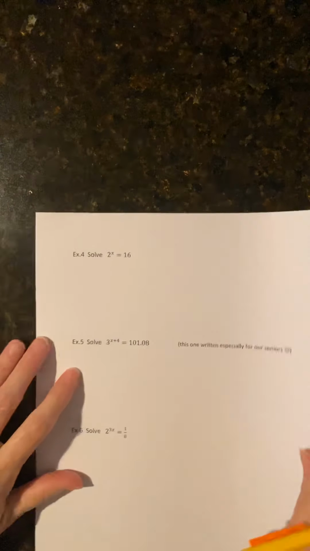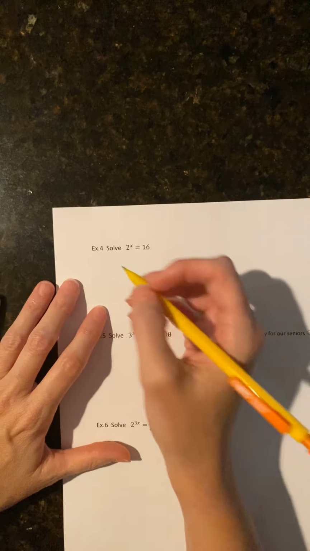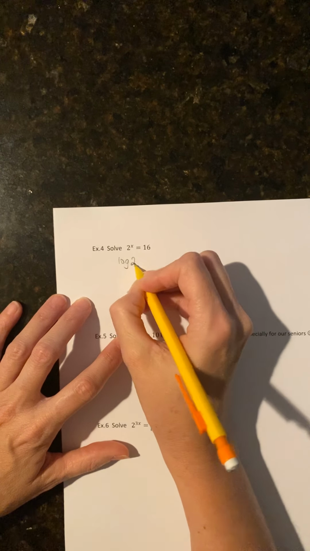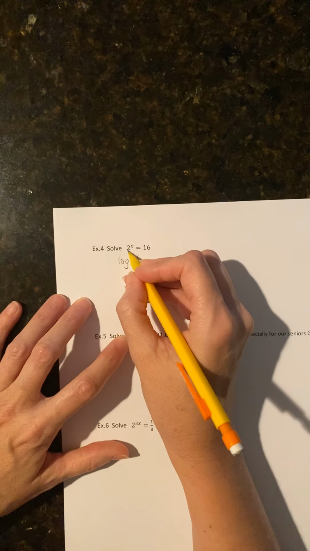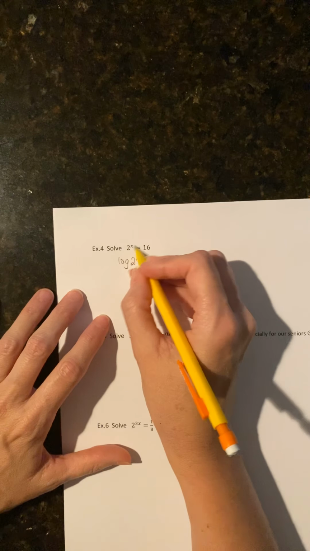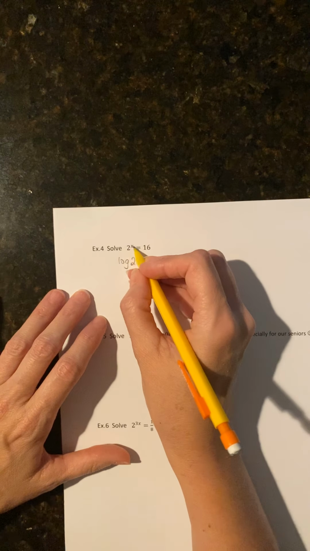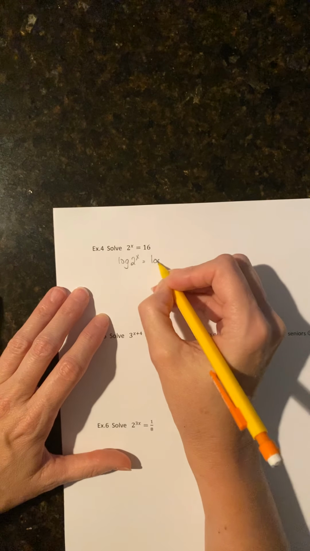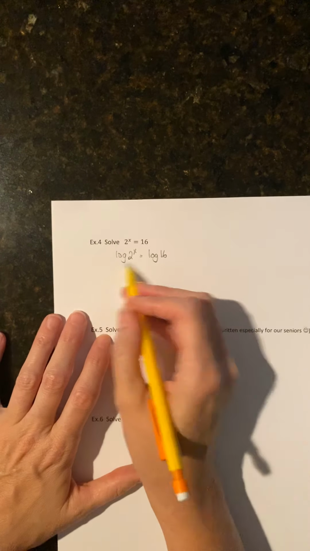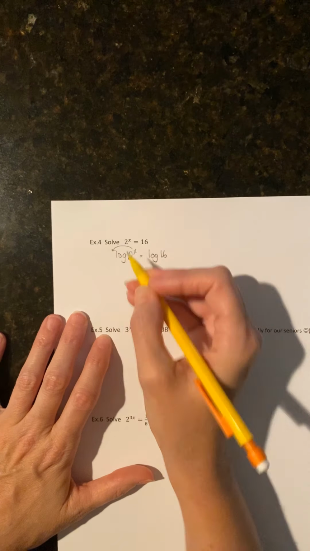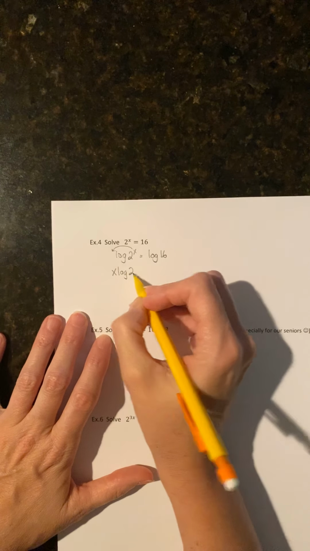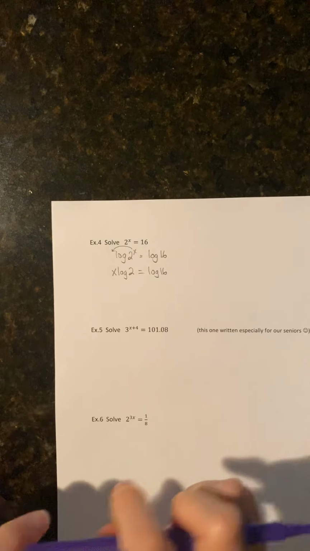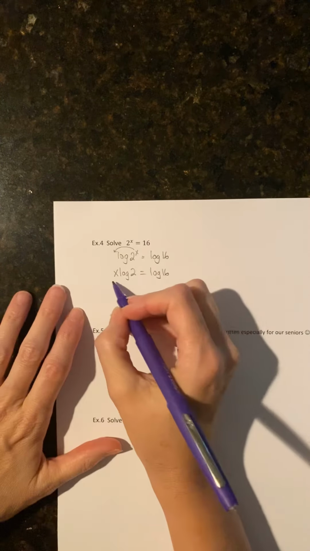Example 4. These are all just practice of the same thing. So take the log of both sides. Log of 2 to the x. Now, if you happen to know, sometimes you get these pretty answers. You may know the power of 2 that gives you 16. It gives you a nice answer. But you may not recognize that. So you take the log of both sides, and then you bring down your x. x log 2 equals log 16. Get x by itself, divide by log 2.